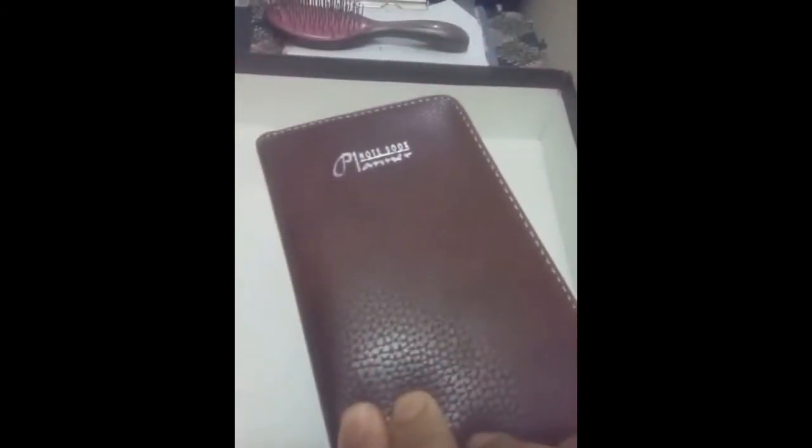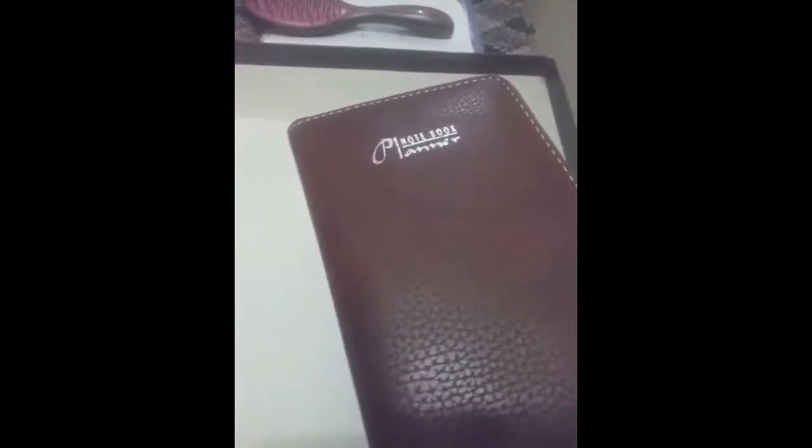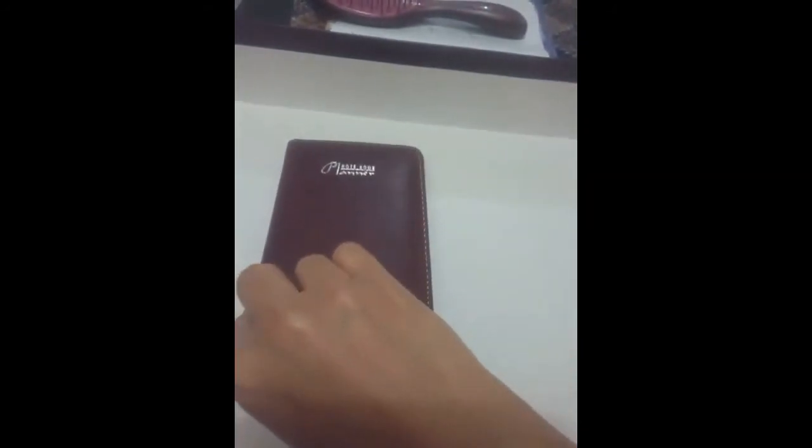Okay, now come for the next object. Yes, what is this? This is our note diary. And what is the color of this diary? Yes, the color of this diary is brown. So we will put this diary inside this brown box.